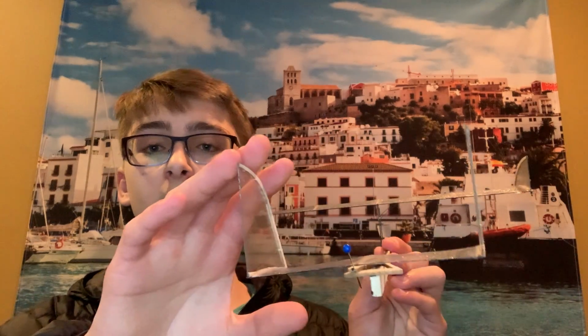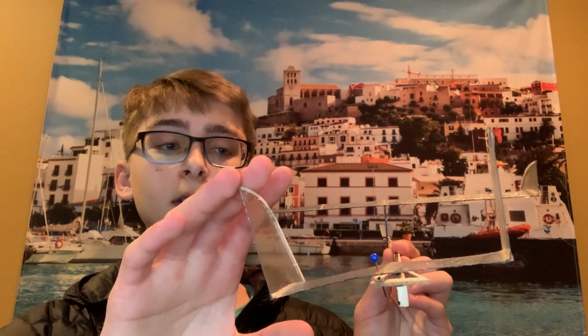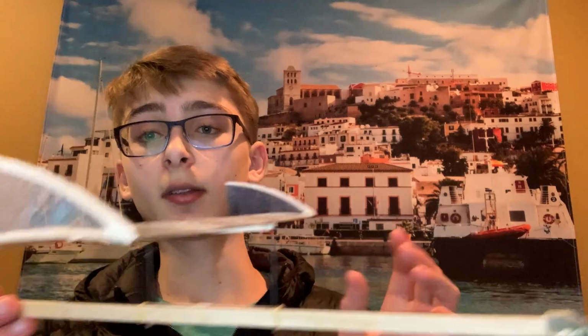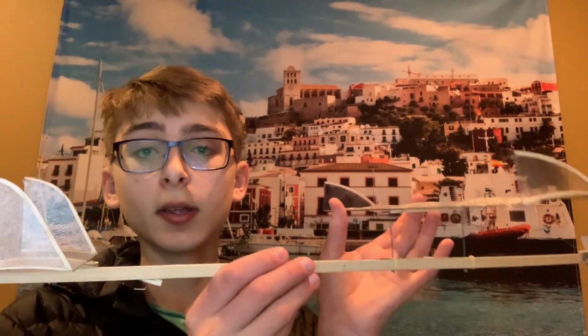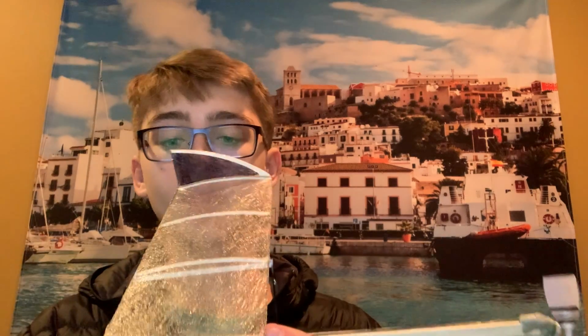But just know that if this edge is lower like this, it's going to turn a certain direction. If this edge is lower, it's going to turn also. And same thing with the front wing. If you angle the front wing down or upwards, it's going to make the plane turn.